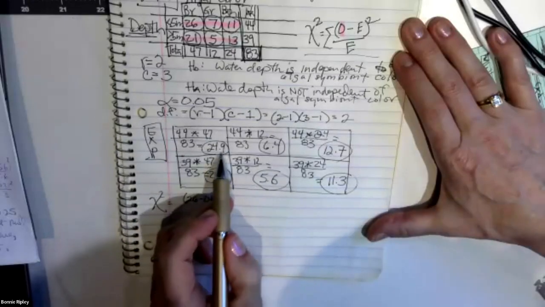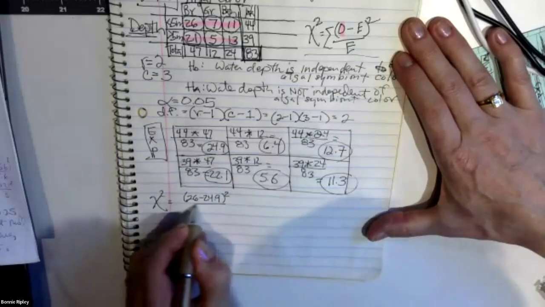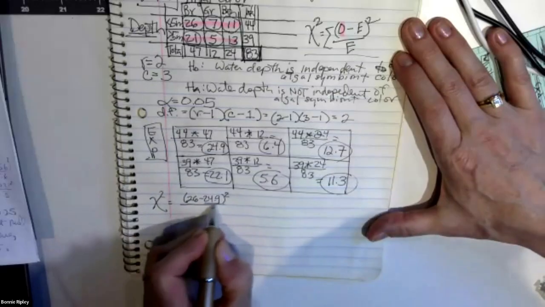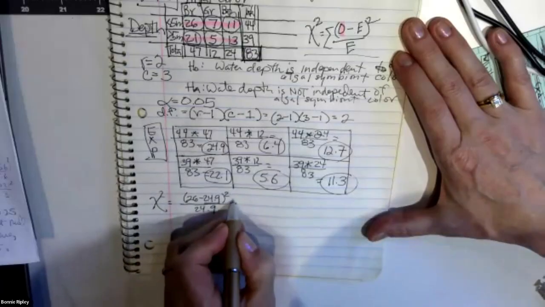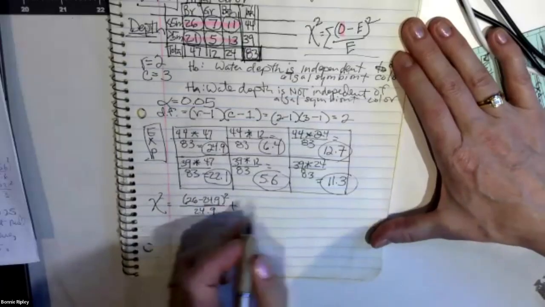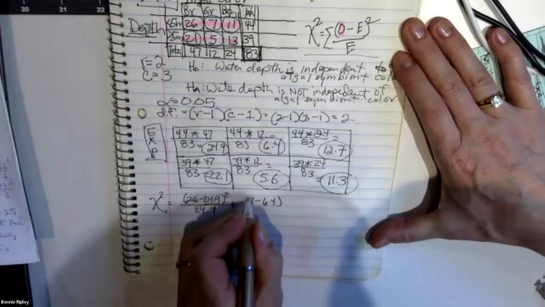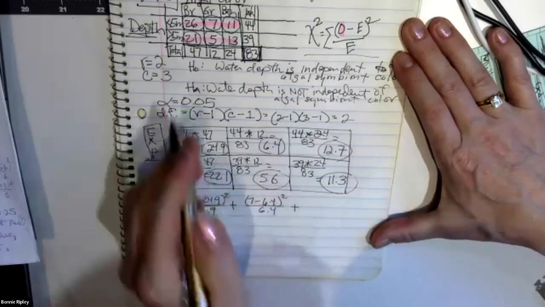We're going to keep these decimal places because the expecteds can have them. Divided by expecteds. So the second term, you're going to just copy it down. There's my first term. Now I'm going to have 7 minus 6.4 squared over 6.4.